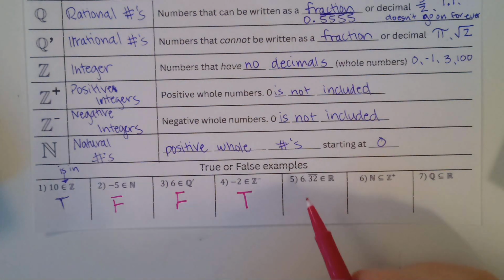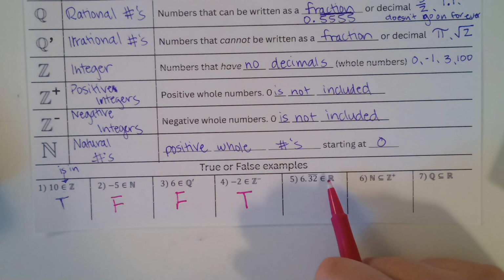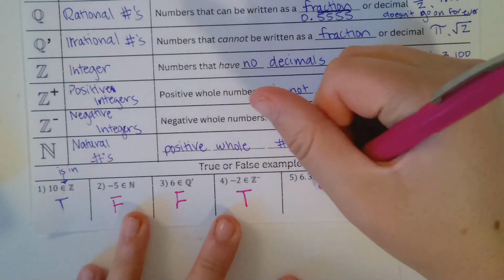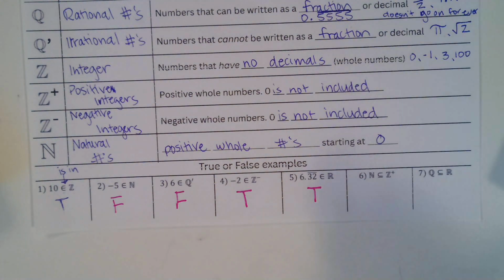After that, it's asking, is 6.32, and then this little line on top of it, like I said before, means that it continues on forever and ever. It's asking if that's a real number, and that is true. Again, it's just any number that you might possibly think of. This next question is asking, is the set of natural numbers a subset of the positive integers?